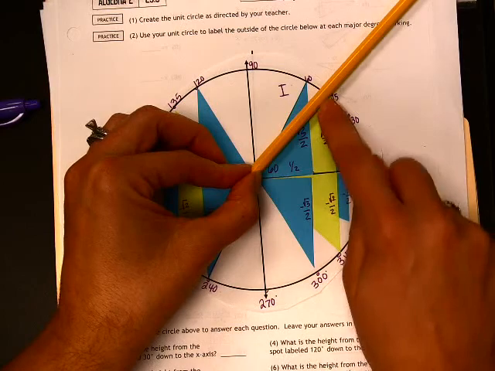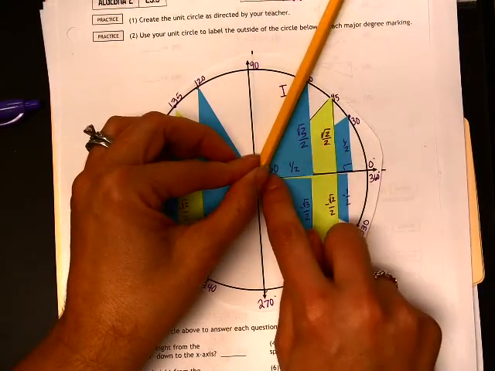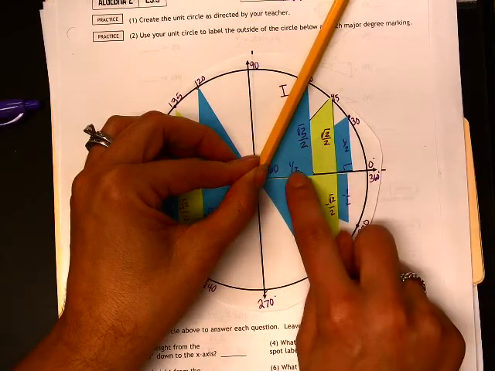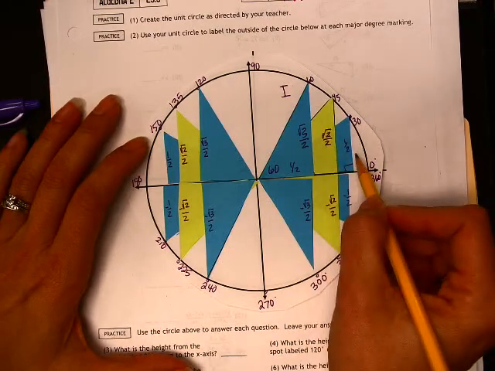Then we go to our 45 degrees, so we have root 2 over 2, root 2 over 2, and 45 degrees. And then our last one here is our 60 degrees, where we have our root 3 over 2 and 1 over 2. So as you can see, these are all of our reference angles.